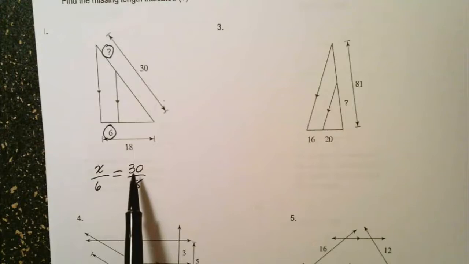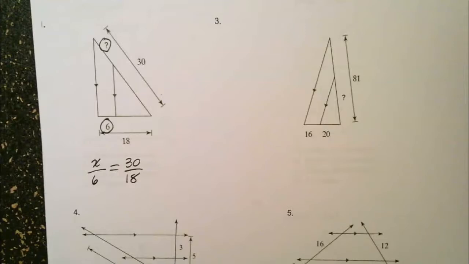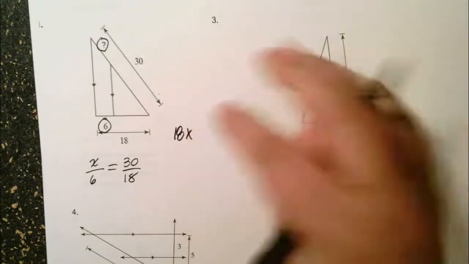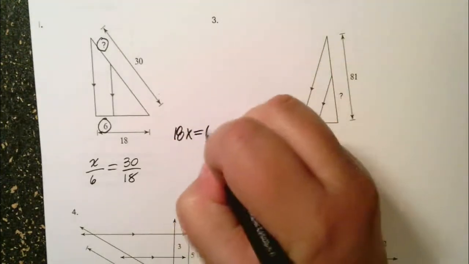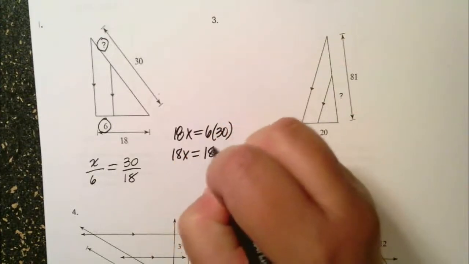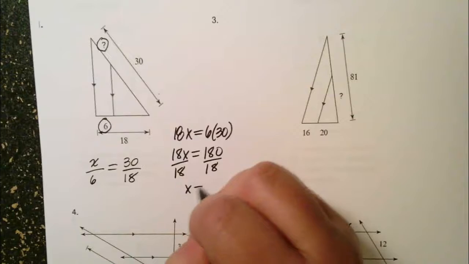If your cross product was 30 times X, then that's not the same as my proportion, and it's not true. But as long as you're multiplying the 30 times the 6 in one way or another, and the 18 times the X, then we've really written the same thing. So 18X equals 6 times 30. So 18X equals 180, and X equals 10.